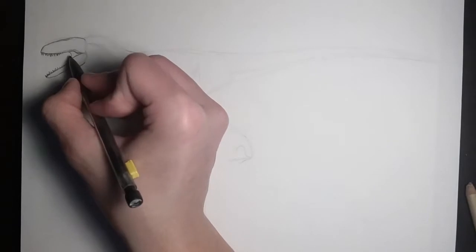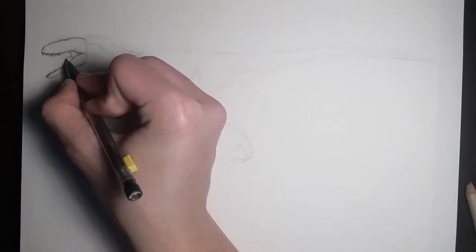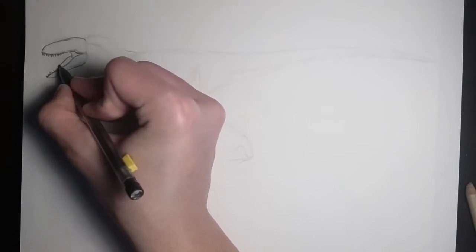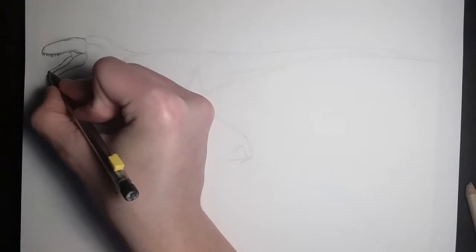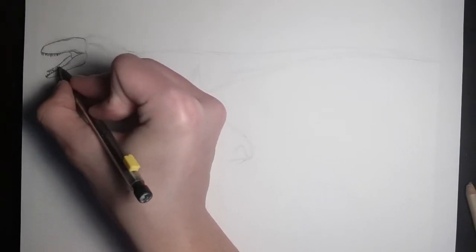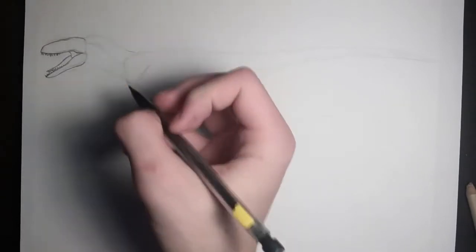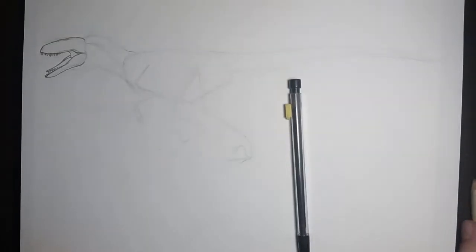And then we're going to have the tongue. Kind of up a bit. Right there.